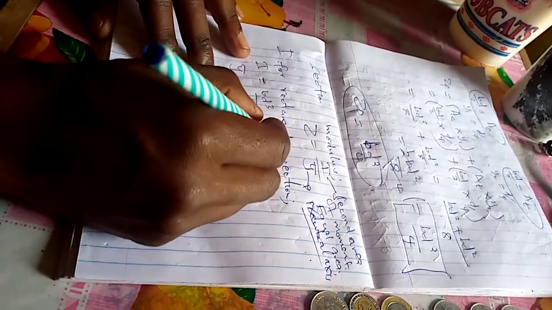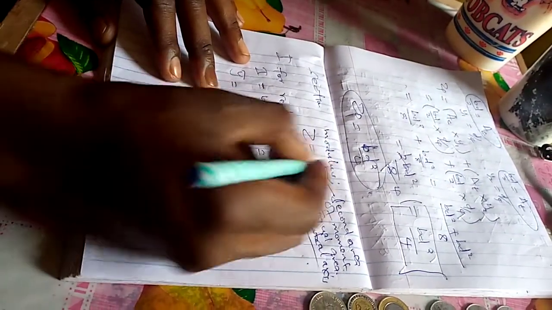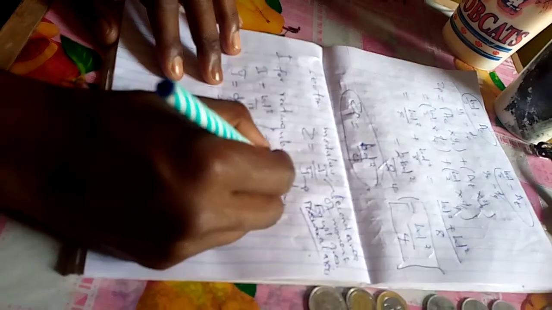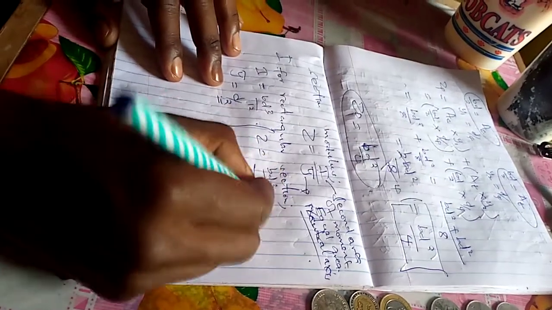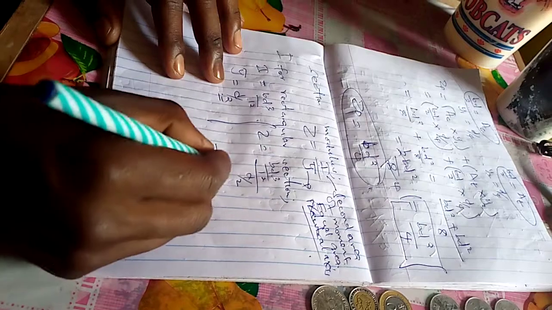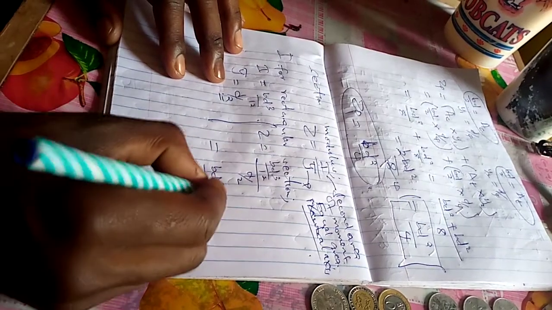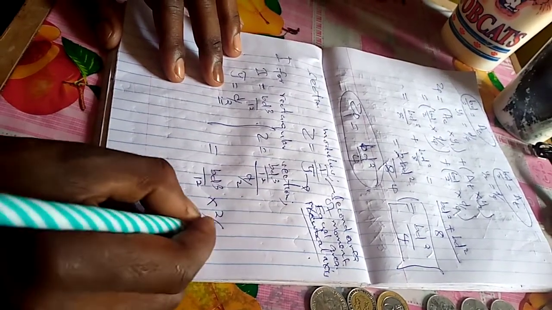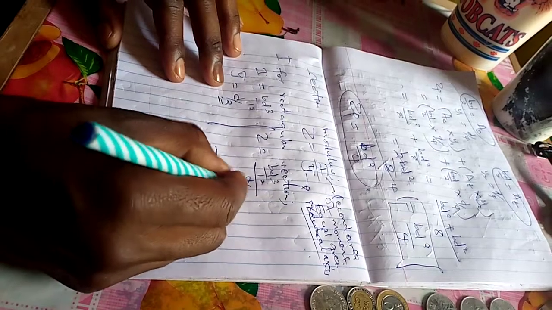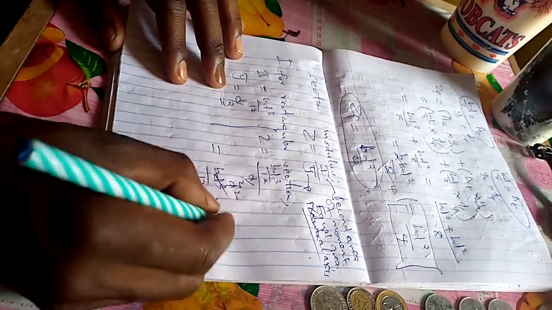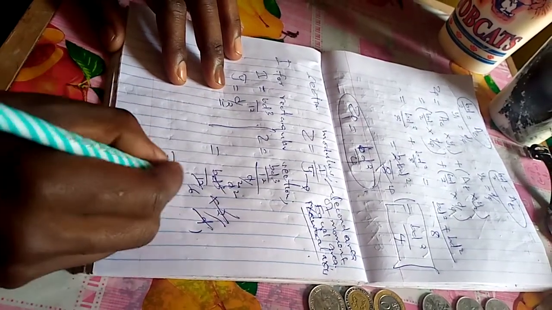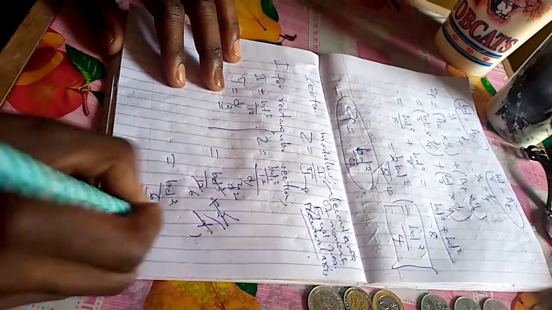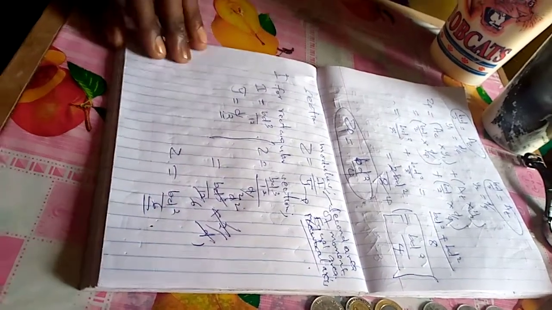So for us to get the section modulus, we substitute this equation here. So we'll have BD cubed over 12 divided by D over 2, equals BD cubed over 12 times 2 over D. So BD squared over 6. This is our section modulus.